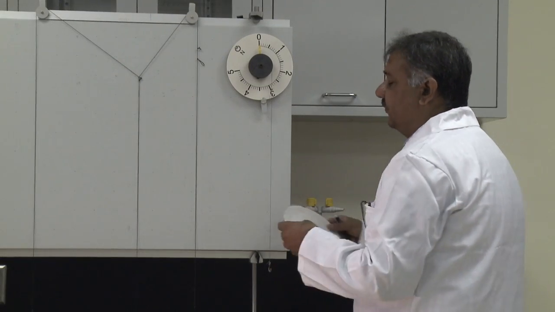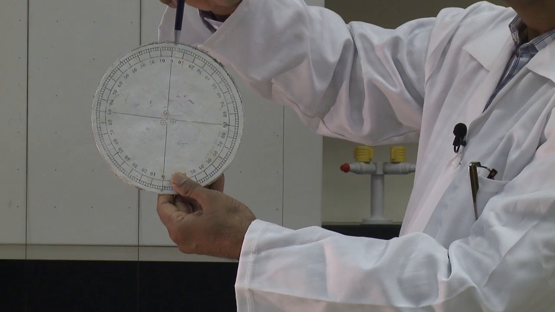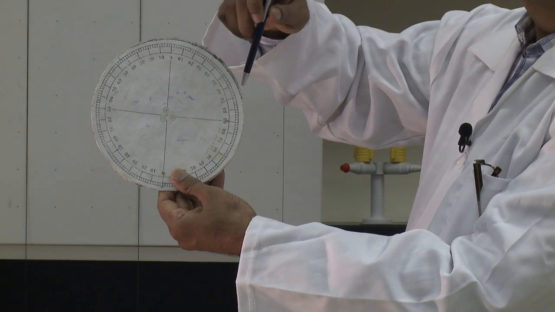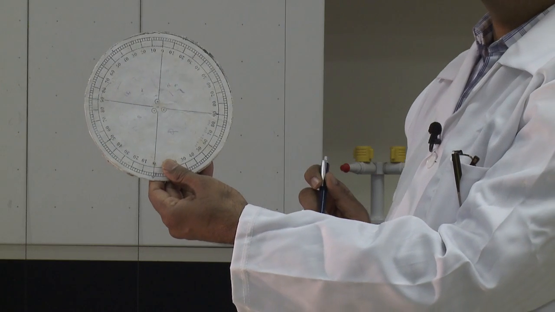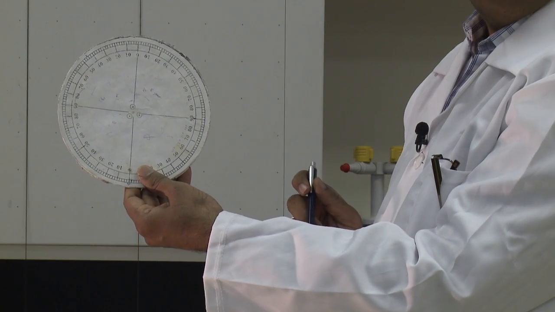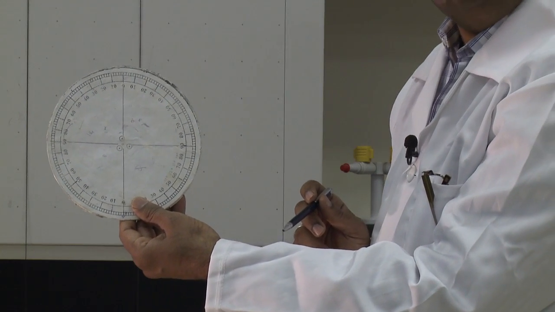Then I have another graduated disc. In this, 0 is vertical, as I have shown you here, then 10, 20, 30, 40. This one is showing you 0 to 90 degrees. So, each one quarter is for the 90 degrees.